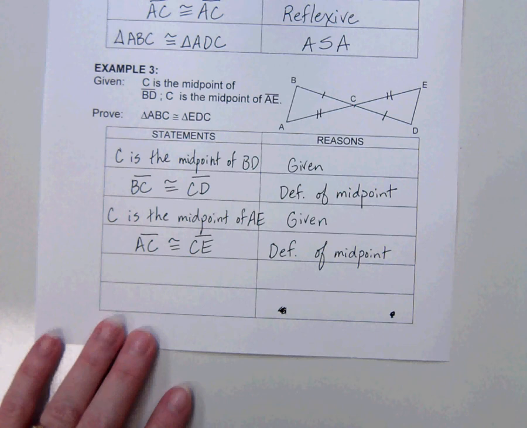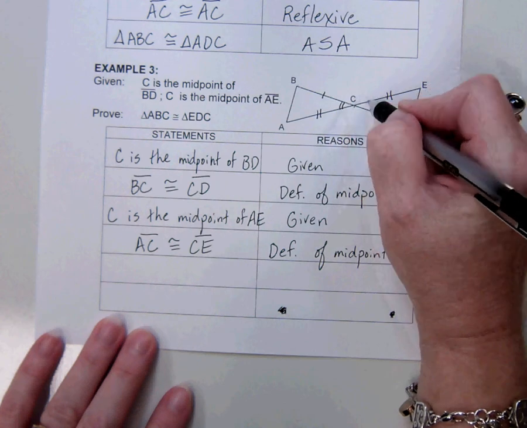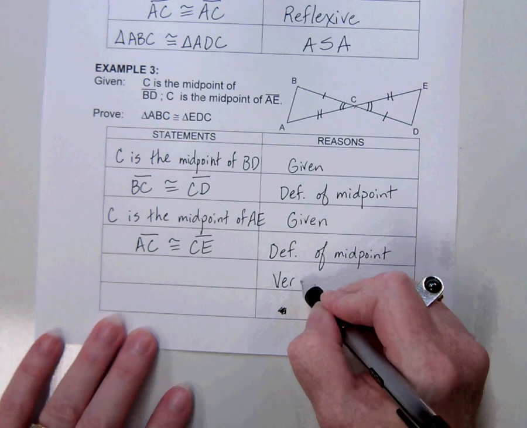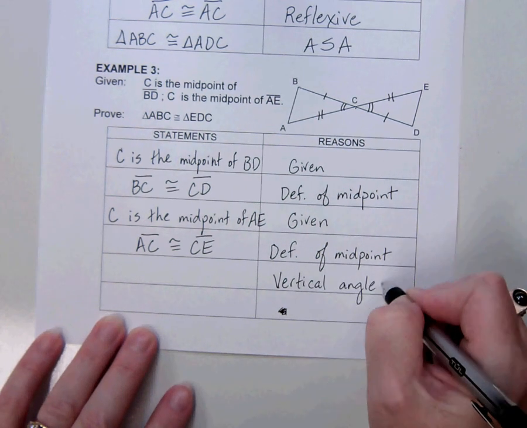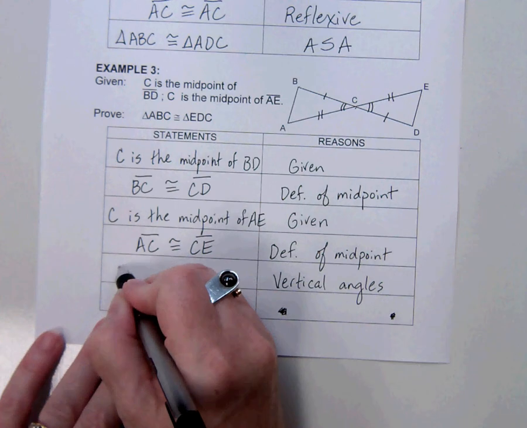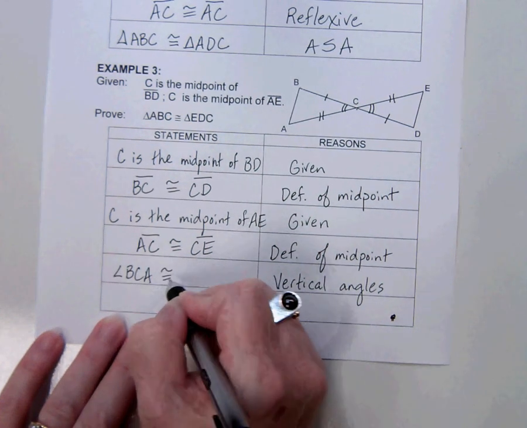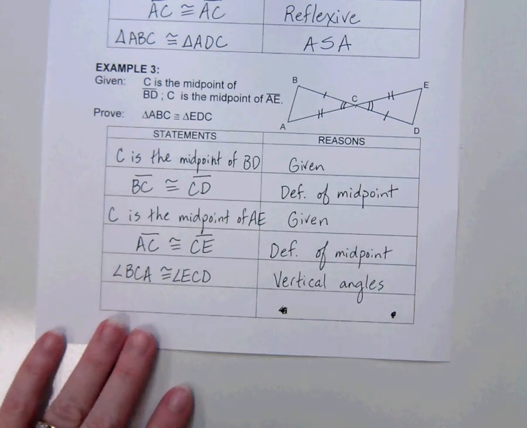The things that you can assume are vertical angles and shared sides. So this one has the angle vertical here and this one here, and you can define that as a vertical angle. And when you have vertical angles, you can name them congruent. So BCA and ECD are congruent angles because they're vertical.